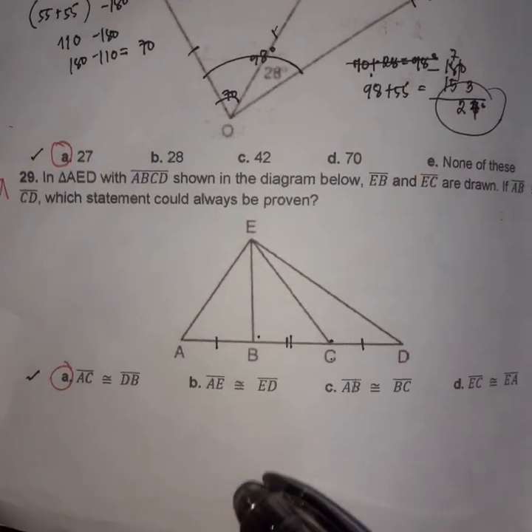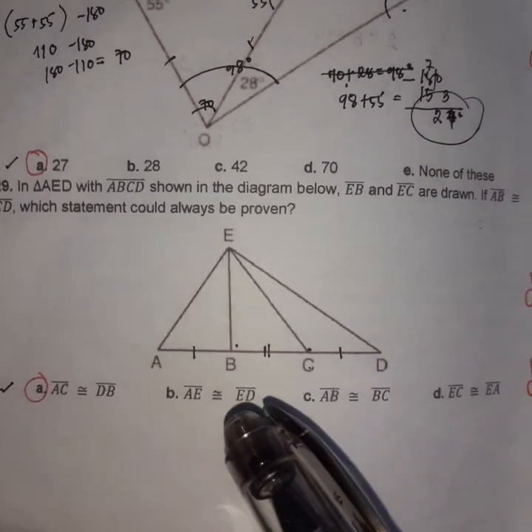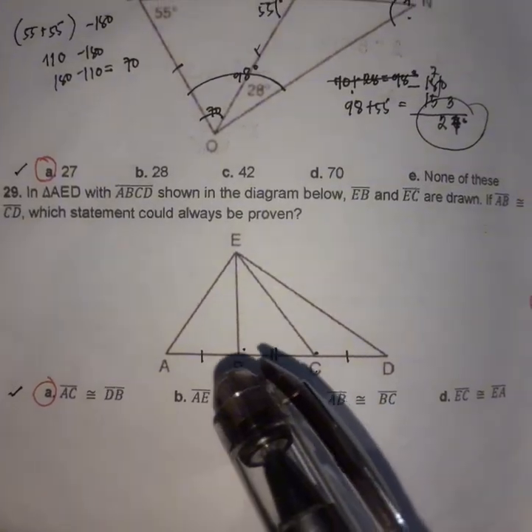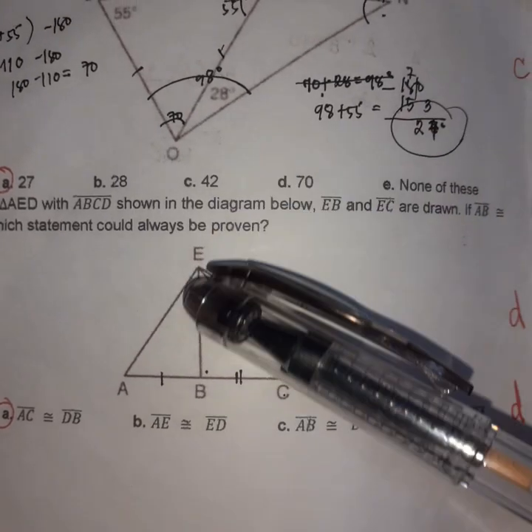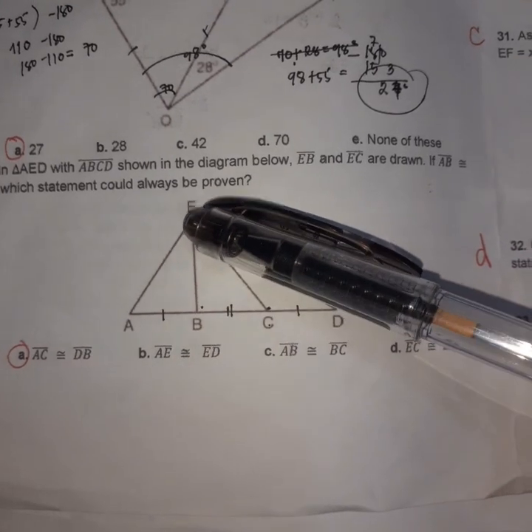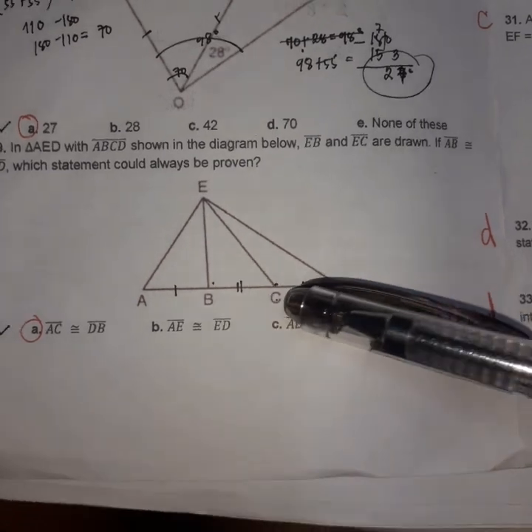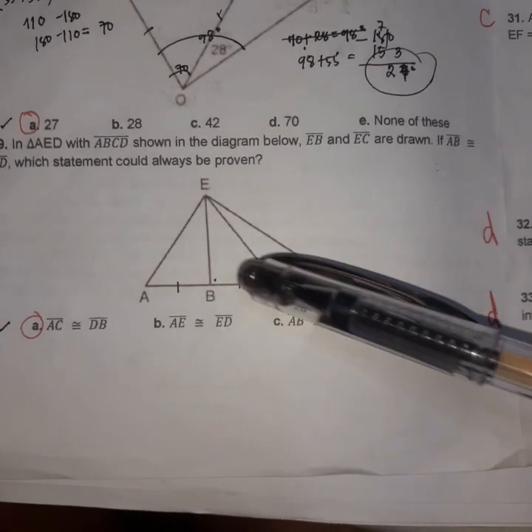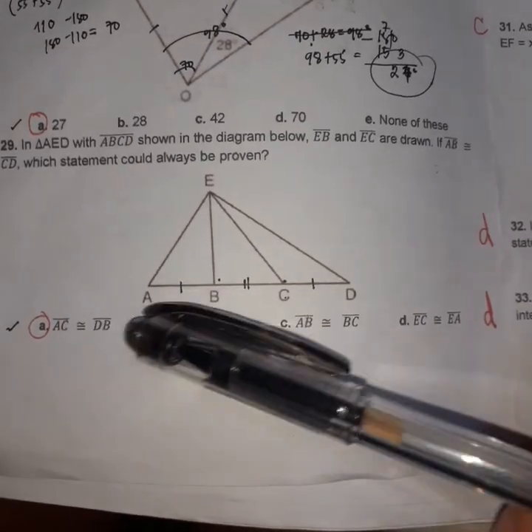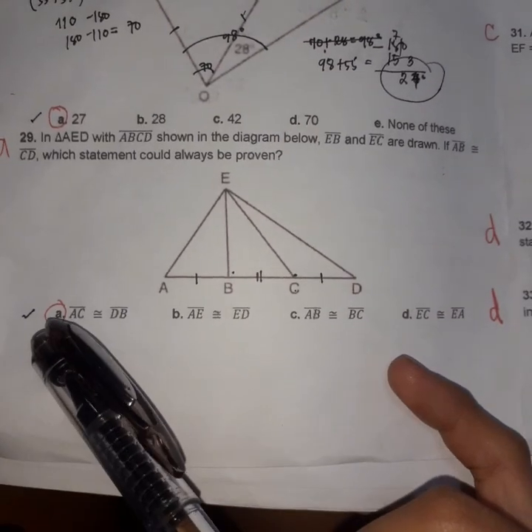In triangle AED, with ABCD shown in this figure, the segments EB and AC are drawn. What is true here? If AB is equal to CD, then BC is reflexive, equal to itself. Therefore, AC is congruent to DB. Addition property. Letter A.